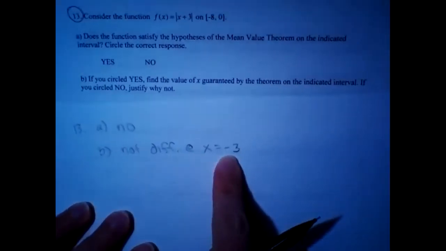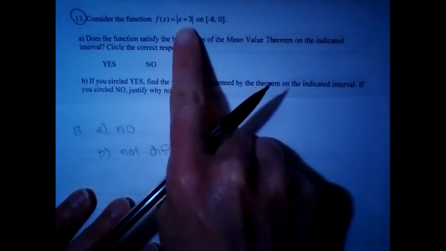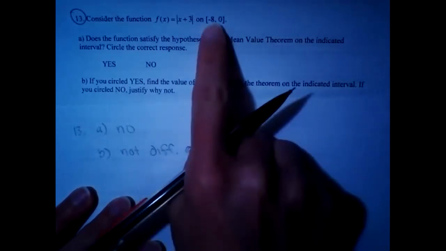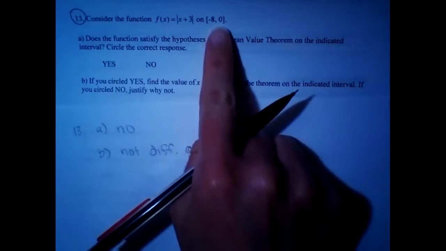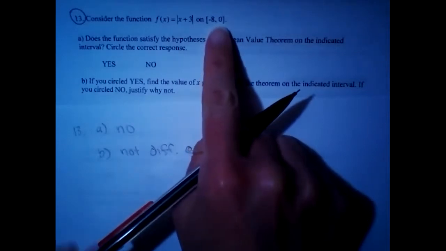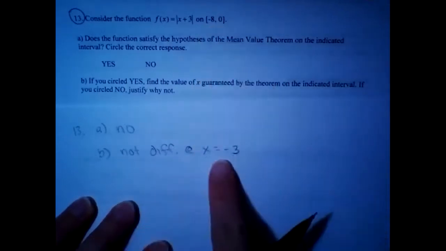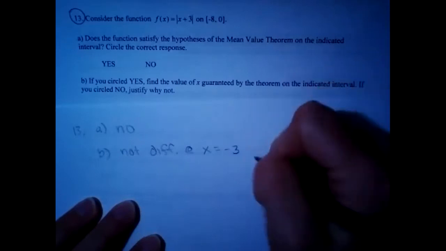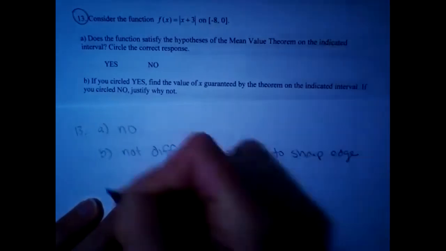That's important because this graph moved left 3, so it's happening at -3. The reason that's important to say is because -3 is on this interval. Say this interval was like 2 to 7, then it wouldn't even matter about the sharp edge because that's not part of the interval, but -3 is on there, so that's why that's important, right? Not differentiable at x equals -3 due to sharp edge. And so you don't even have to do the problem.